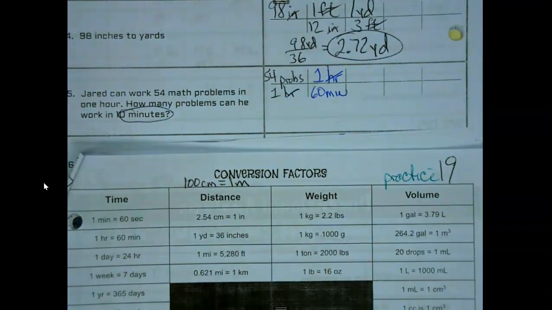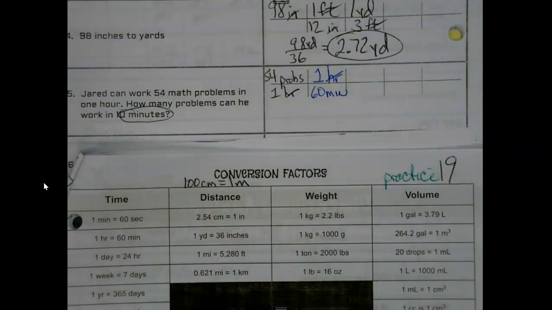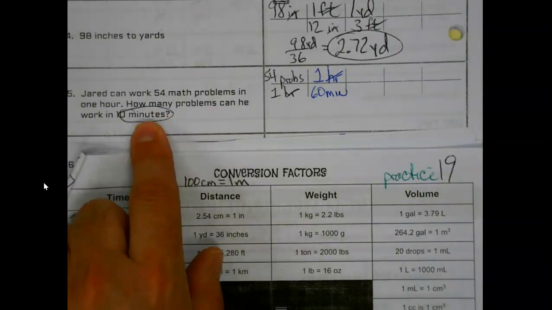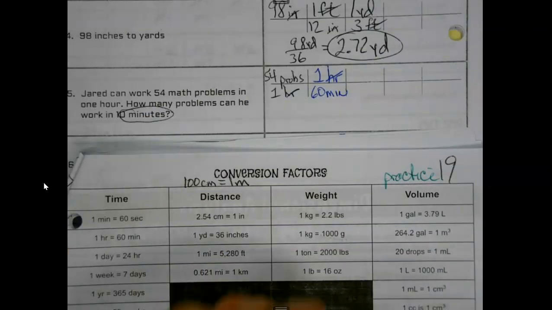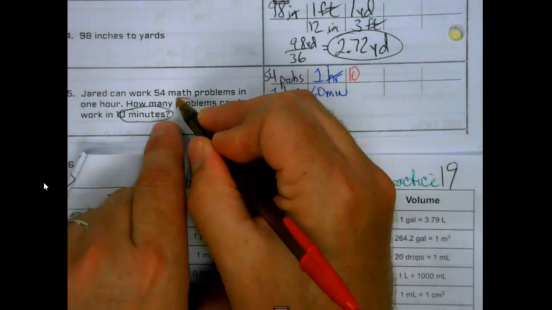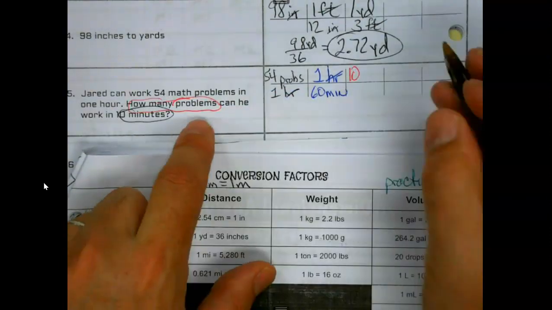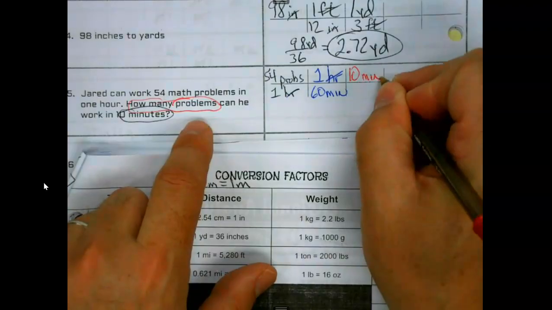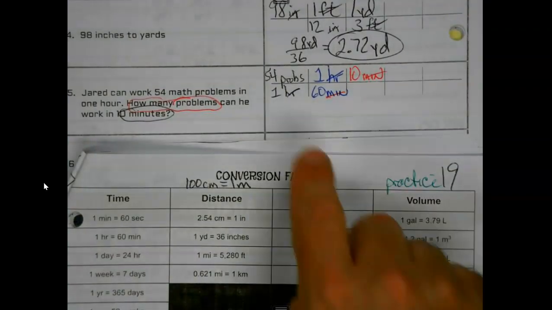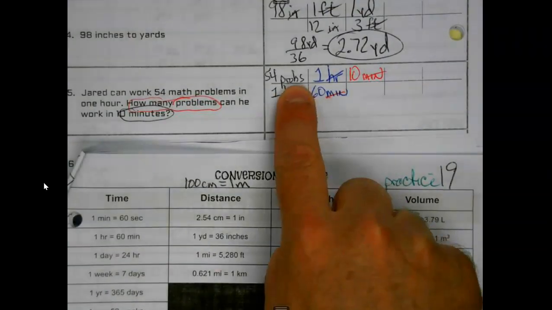Now, here's where I got to be careful. Every other one, we would just go from here. We're like, okay, we got problems in minutes, we're good, but we want to know how many you can do in 10 minutes, not per minute. So here, there's one extra piece, because this is how many problems. We're not looking for minutes. So in 10 minutes, now when I multiply, the only thing left is problems.